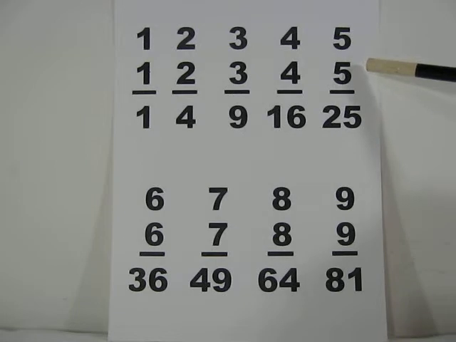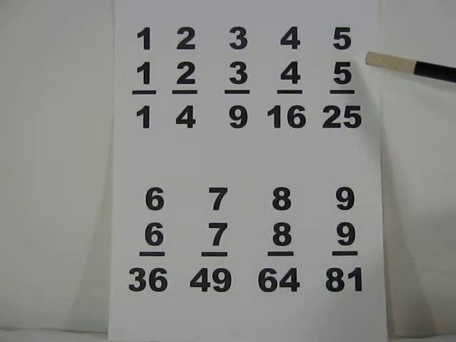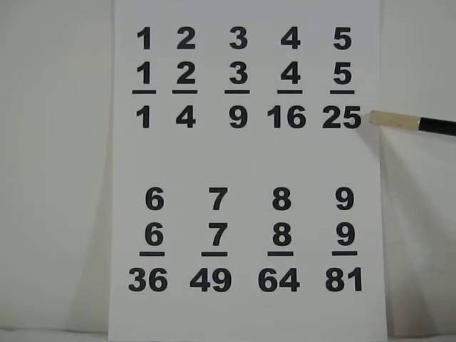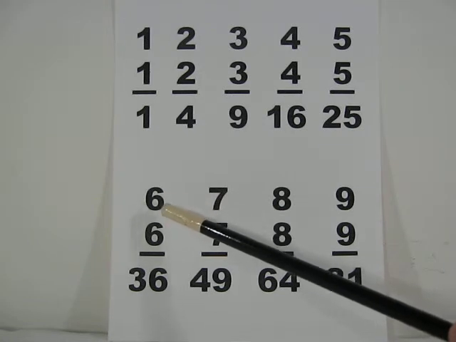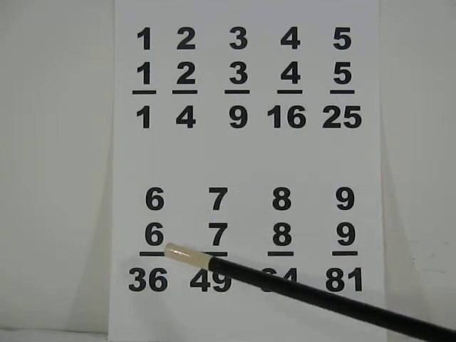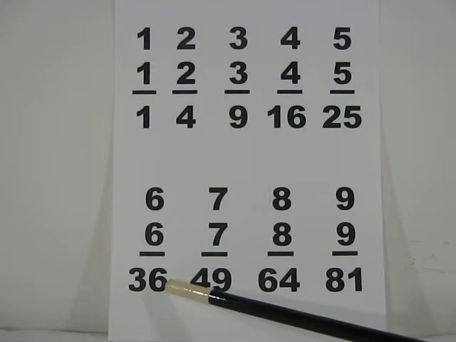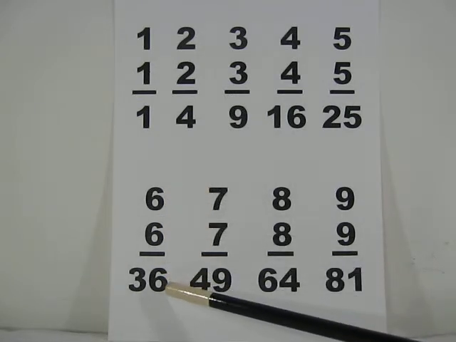The next one rhymes. 5 times 5 is 25. Say that with me. 5 times 5 is 25. This one also rhymes. 6 times 6 is 36. Say that with me. 6 times 6 is 36.